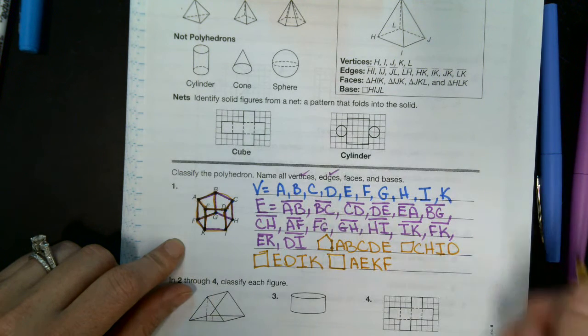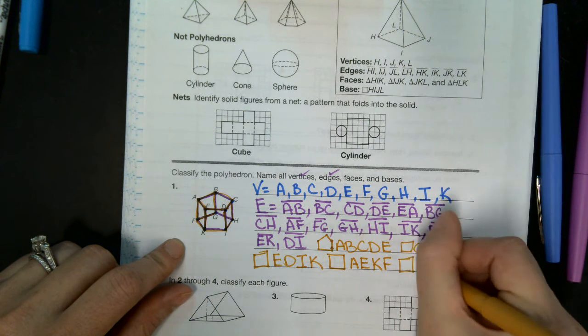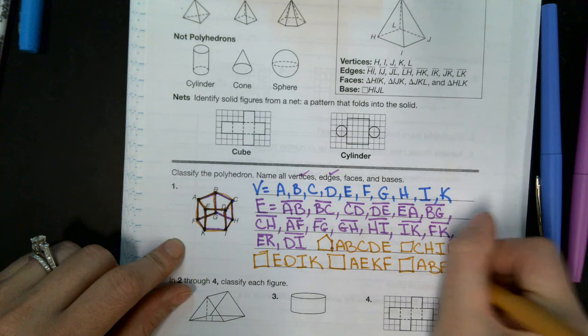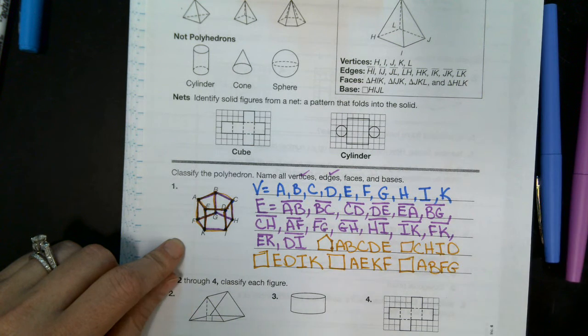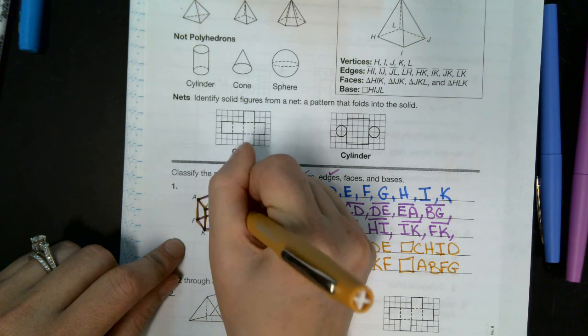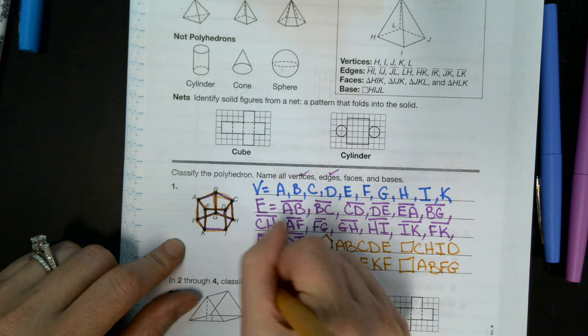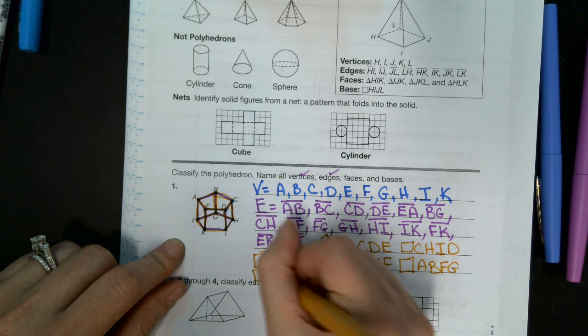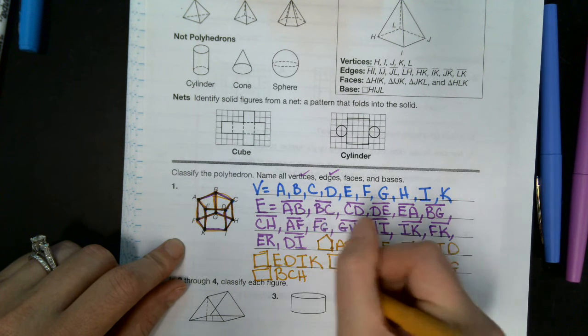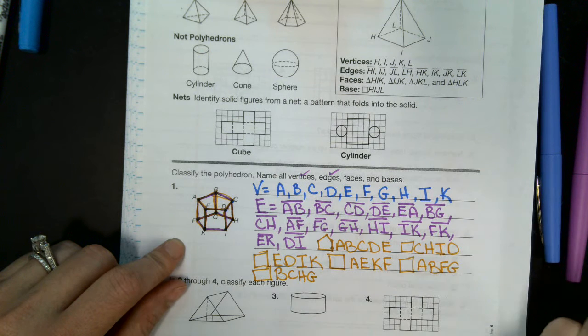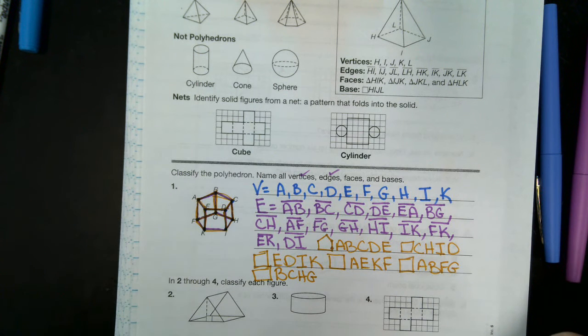That one's A, B, F, G. This one's a square in the back. That one's B, C, H, G. Did I get them all? Yeah, we're going to do that for the base.